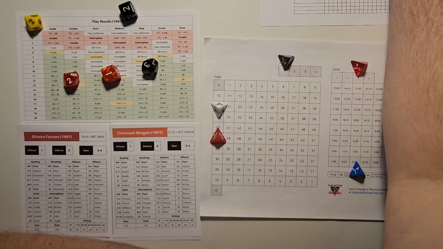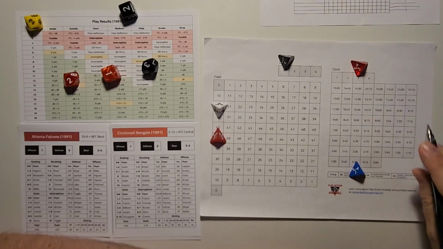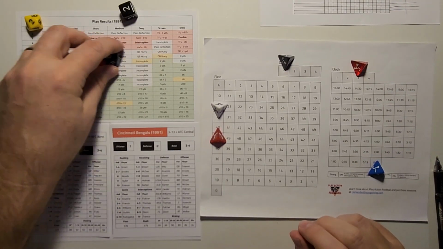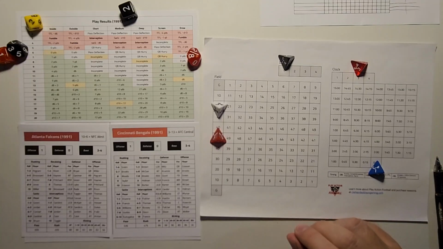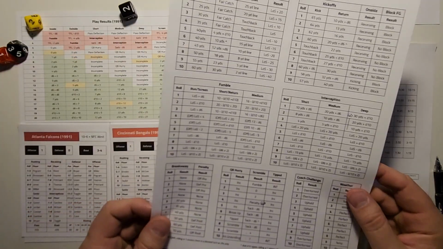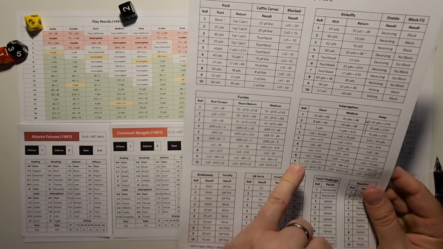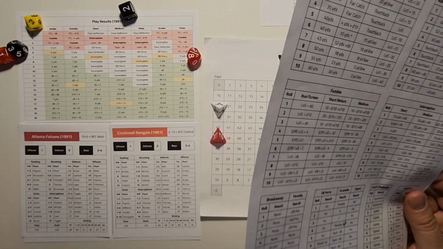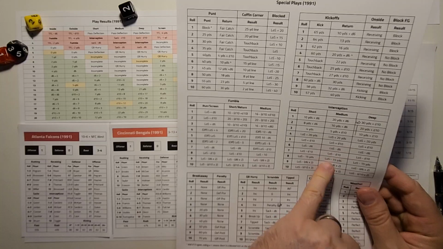And the pick is going to take us to the end of the quarter. Let's see. It's an 8. So the new line of scrimmage is going to be, it was a medium pass.